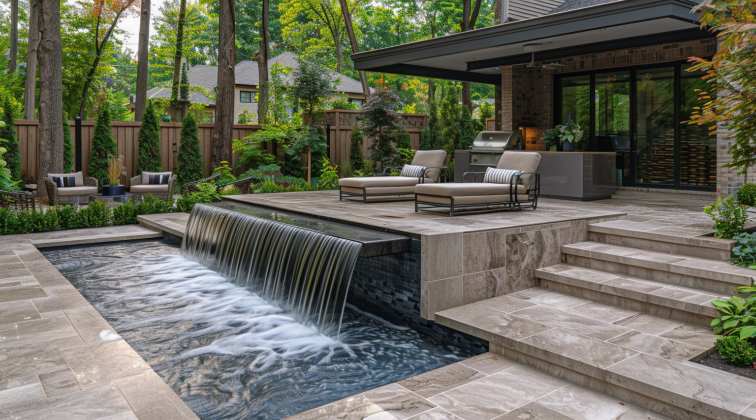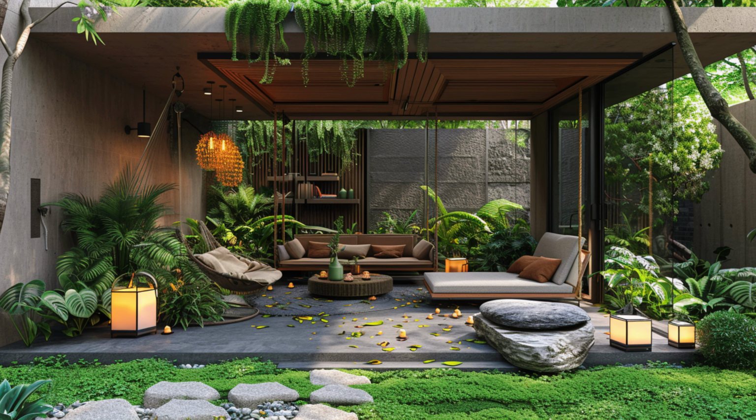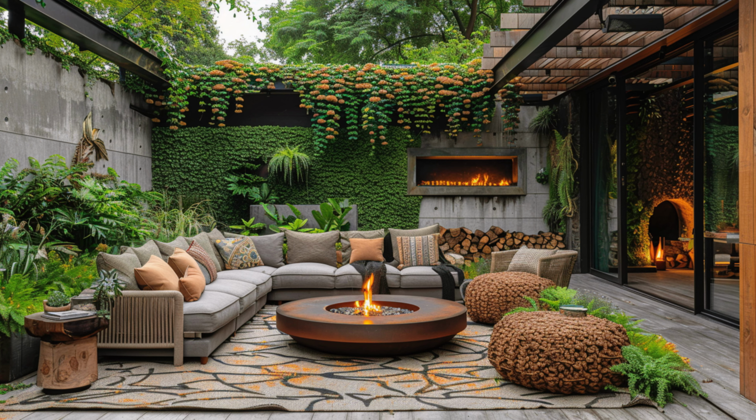Encourage viewers to add personal touches to create a unique oasis. Provide examples of incorporating tropical-themed furniture, cushions, and decorative elements like lanterns or sculptures. Highlight the benefits of creating a space that reflects your own personal style and preferences.